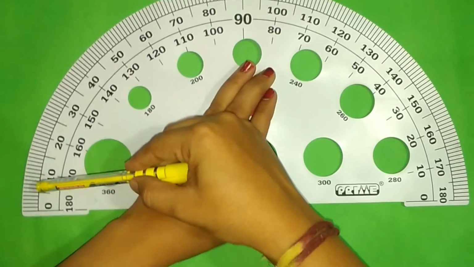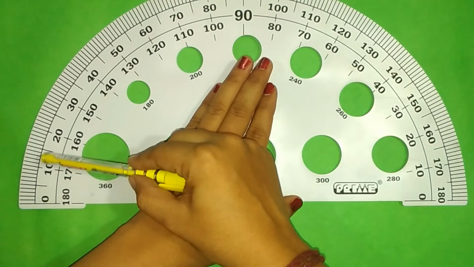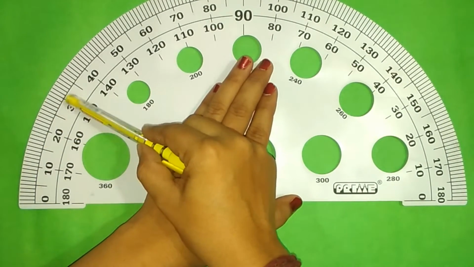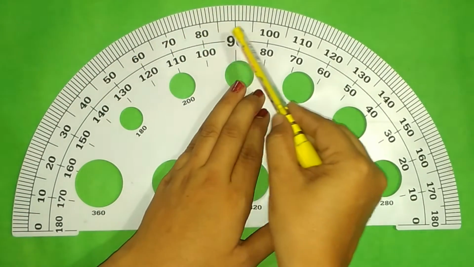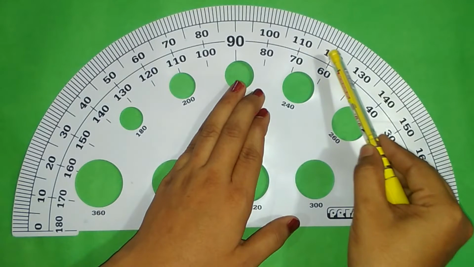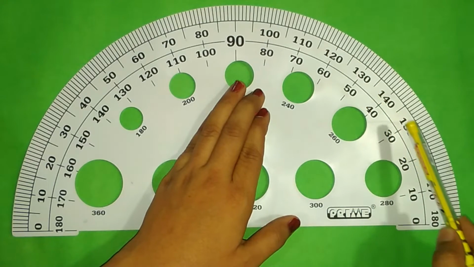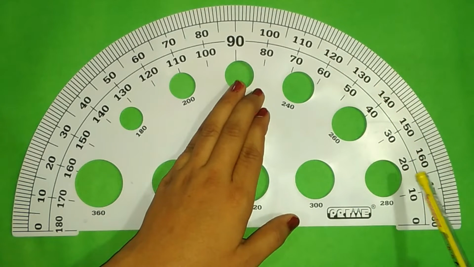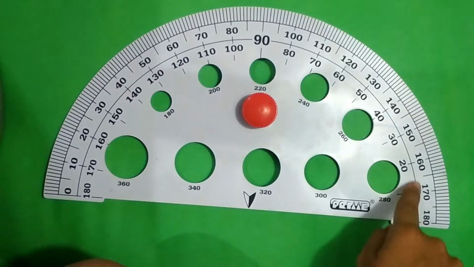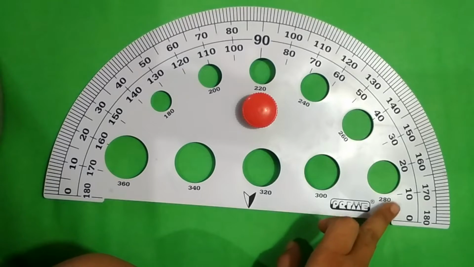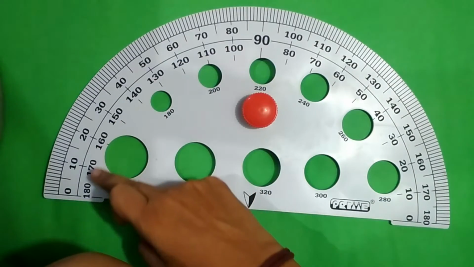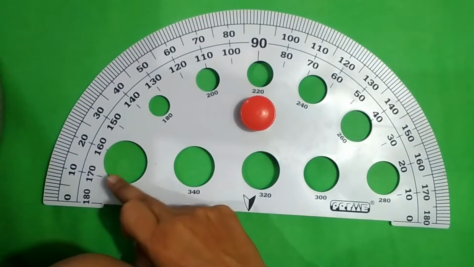Here you can see in the upper scale 0, 10, 20, 30, 40, 50, 60, 70, 80, 90, 100, 110, 120, 130, 140, 150, 160, 170, 180. And again the lower scale downside is written 0 to 180 again. It is very clearly shown here.